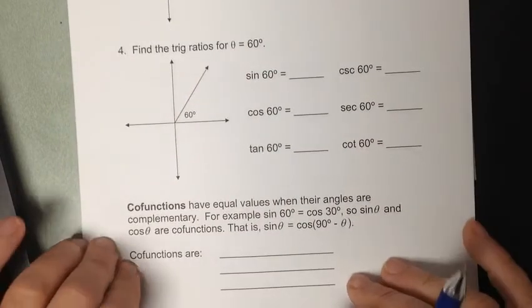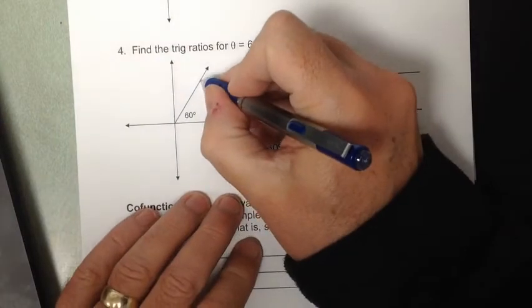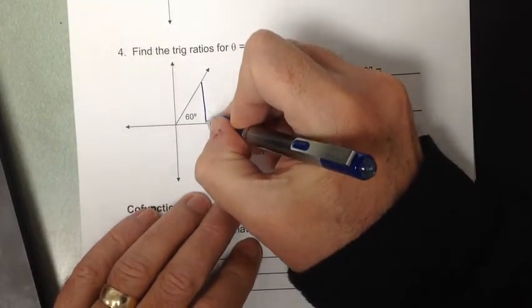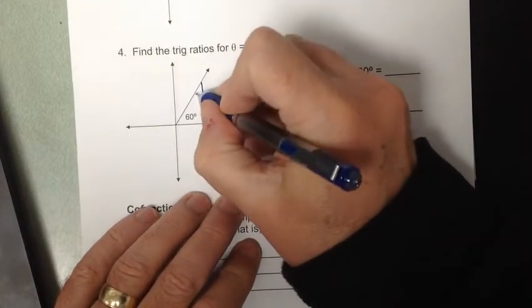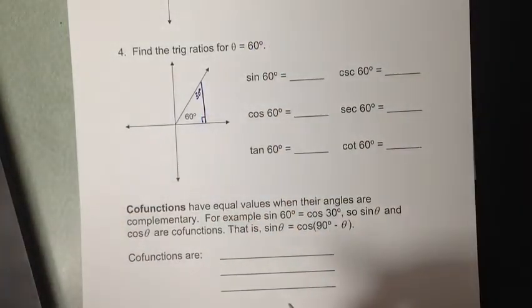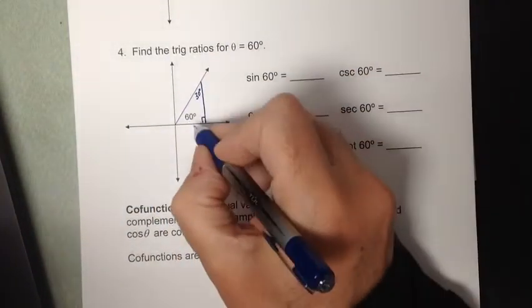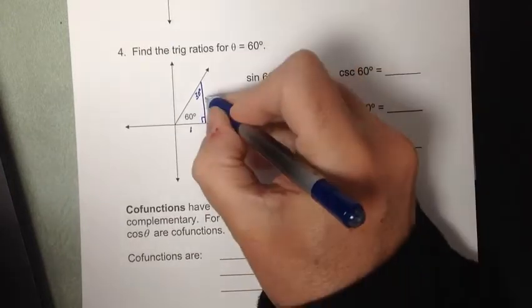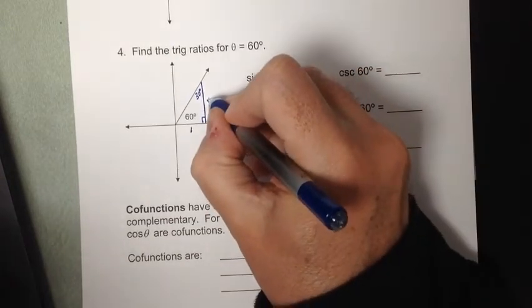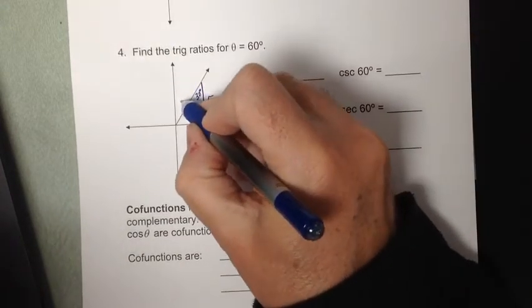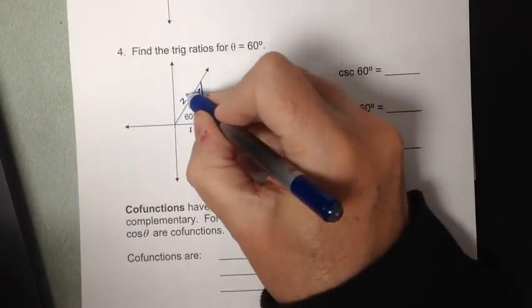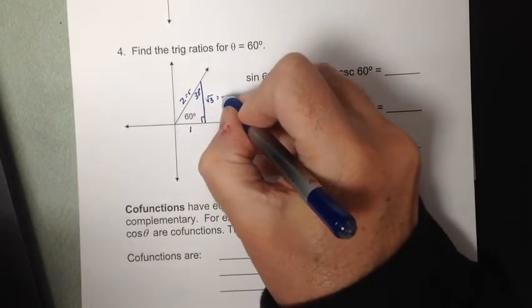So 60 degrees now. Hopefully you can see that if we drop an altitude here, this also makes a 30, 60, 90. But now, I'm going to call this side the 1. This side will be the square root of 3. This is my long leg, and my r value is still going to be equal to 2.